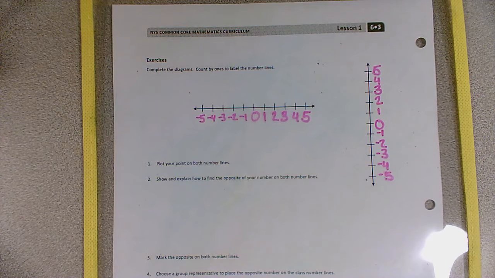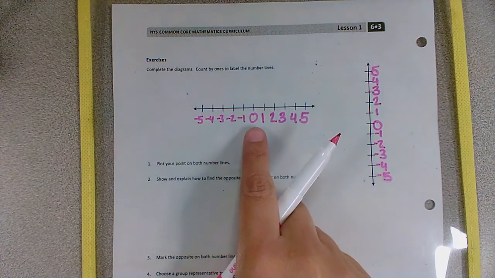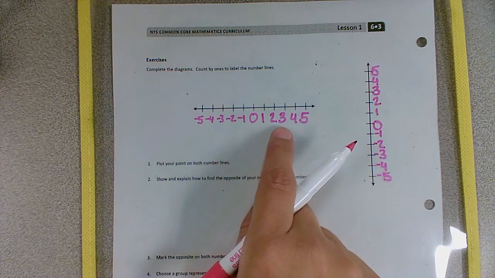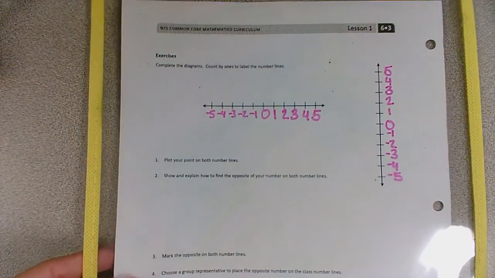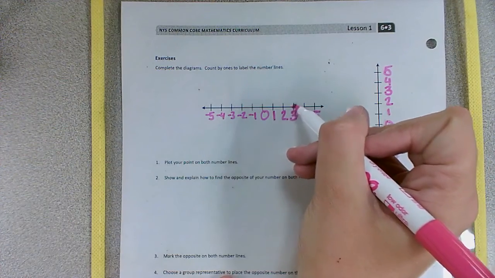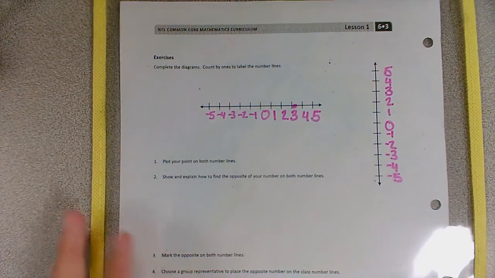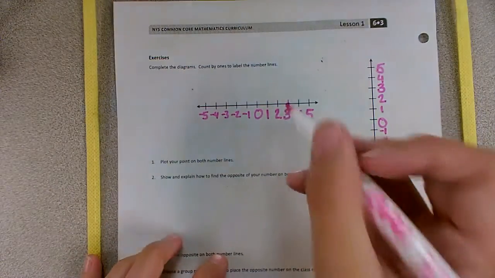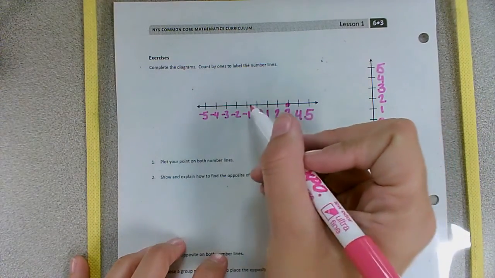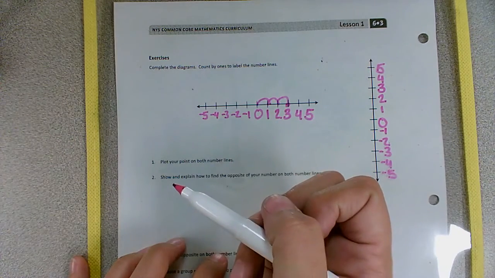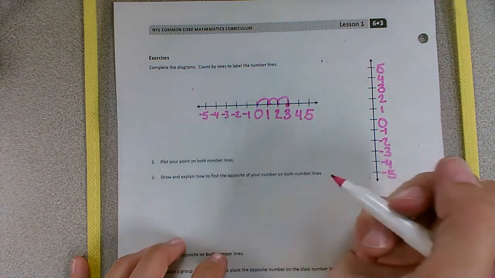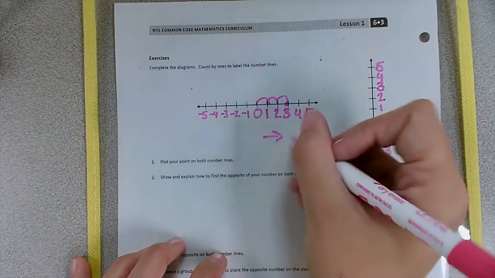Once you've copied all of those down, I want you to start at 0 and move to the number 3. Think about how you did that. How did you get from 0 to 3 on your number line? You moved yourself to the right 3 spaces until you got to 3. Notice that as you move to the right, our numbers get bigger.